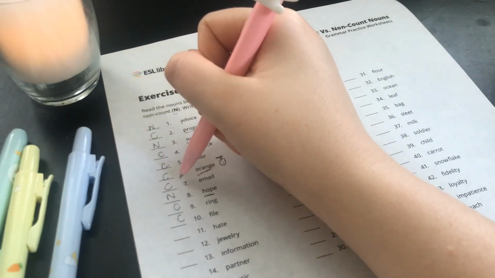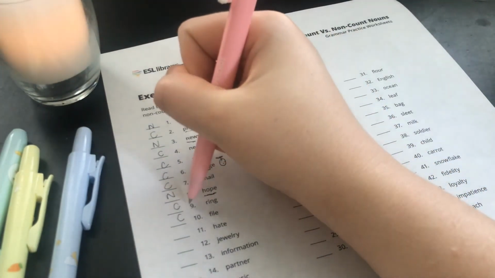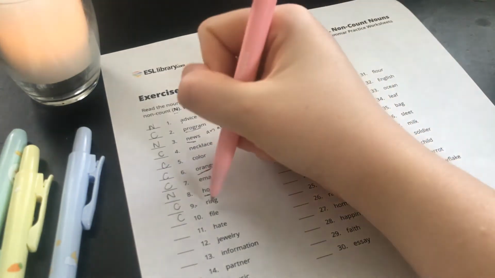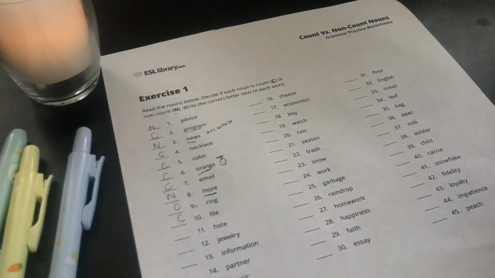Email is countable. Hope. This is another abstract feeling, so it's not countable. Ring is going to be countable. You can have more than 1 ring. And file is going to be countable. You can have more than 1 file.